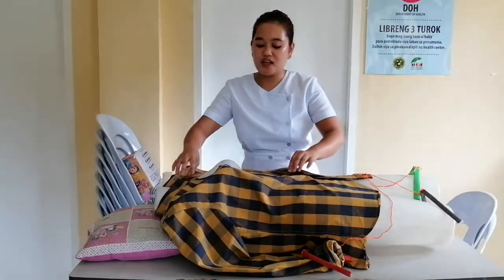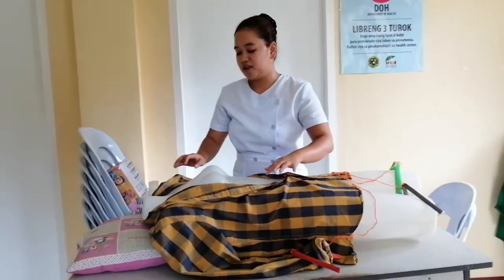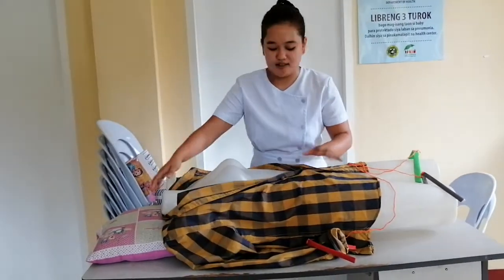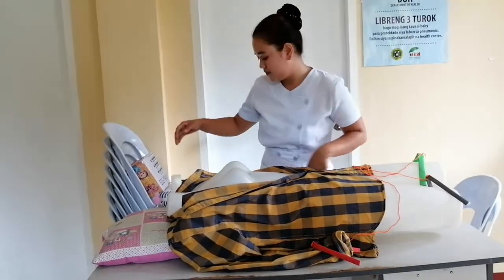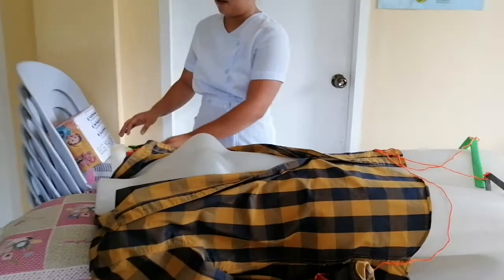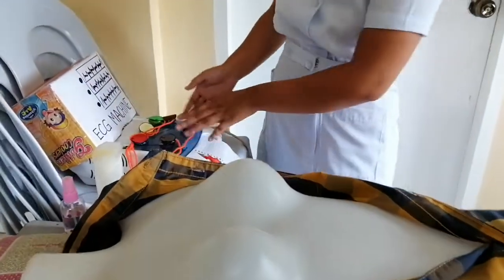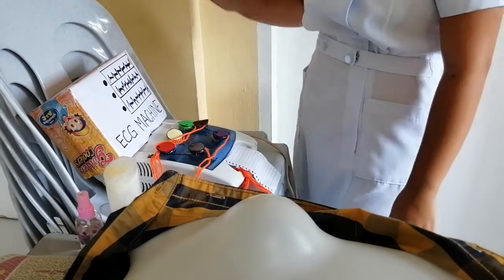But make sure that the curtains or doors are closed to provide privacy to the clients. So here are the 6 leads to be placed on the chest part of the clients with different colors.